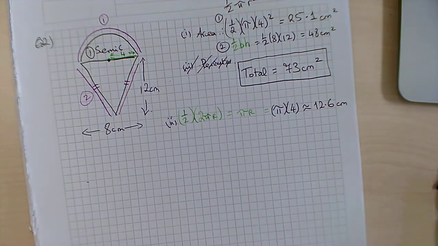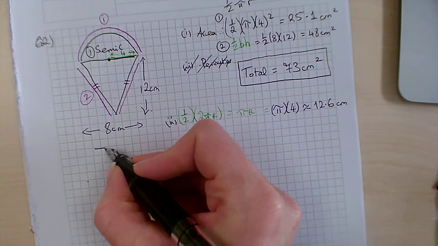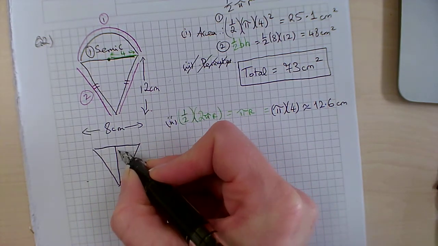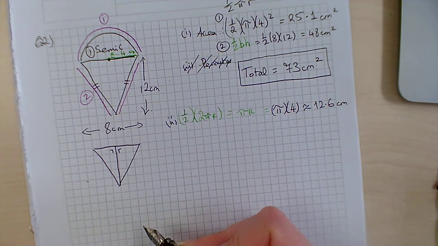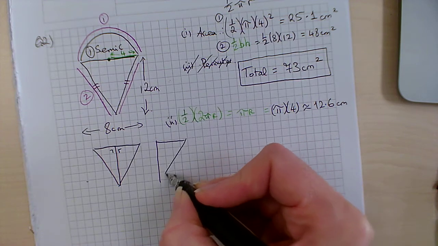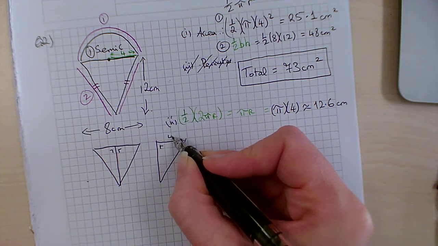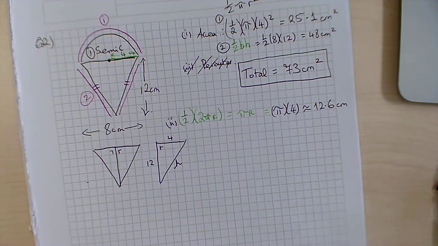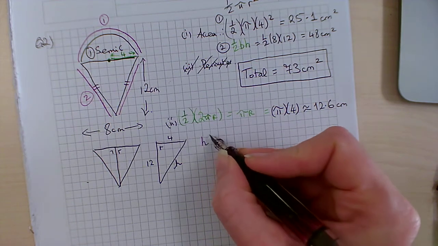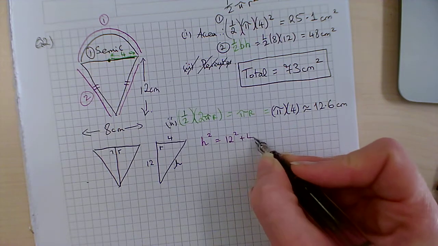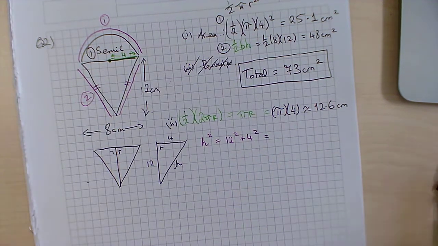And then the triangle, a little bit more difficult. It is an isosceles triangle, which means we can divide it into two equal right-angled triangles. So if I look at this right-angled triangle first, I have 4 and 12, which means I can find the hypotenuse using Pythagoras' theorem. So Pythagoras' theorem tells me that the hypotenuse squared is equal to the other two sides squared and added together.